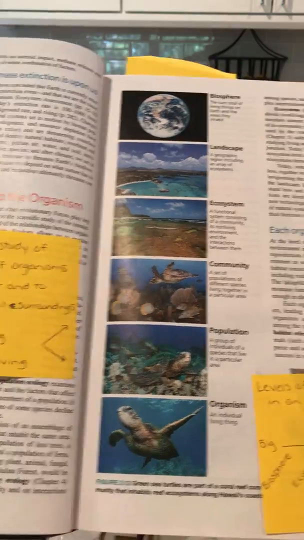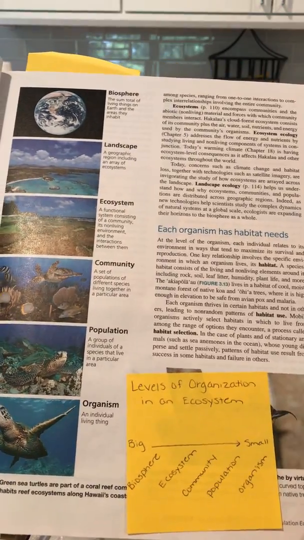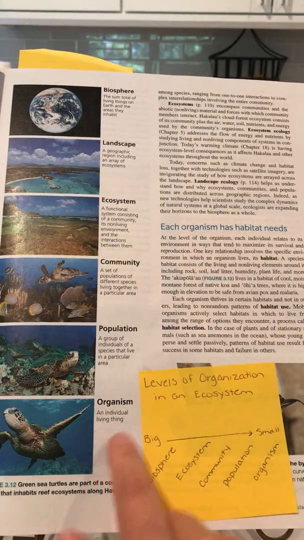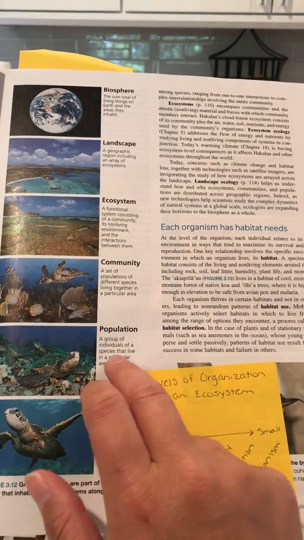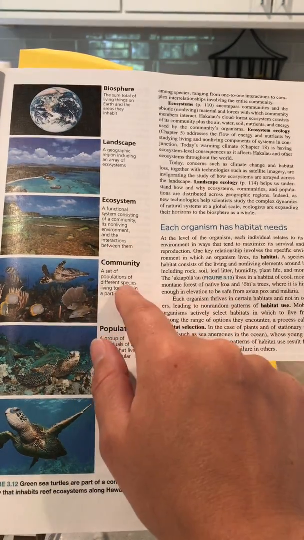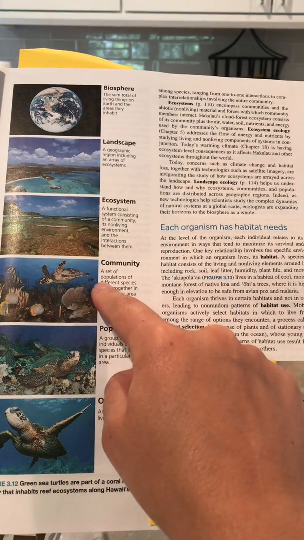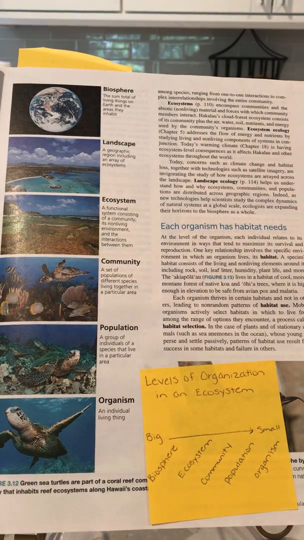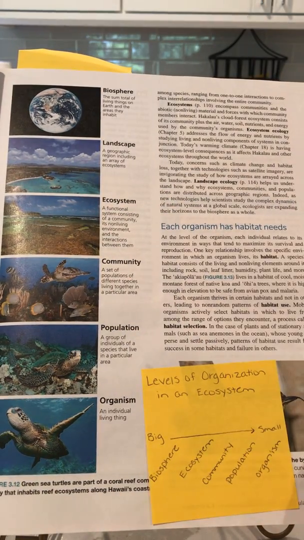So we can see that. Remember, we can go from small to big or big to small. But you've got your organisms, your population of those organisms, the community, which is all of the biotic things that organism lives with. And then when you include all the abiotic and the biotic together, you have your lovely ecosystem.